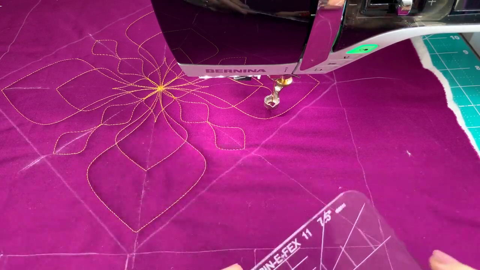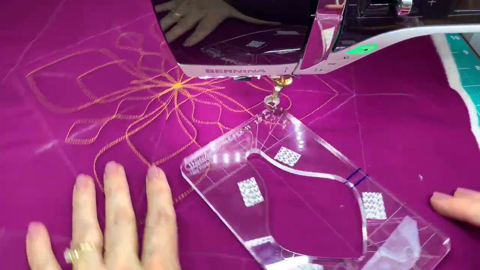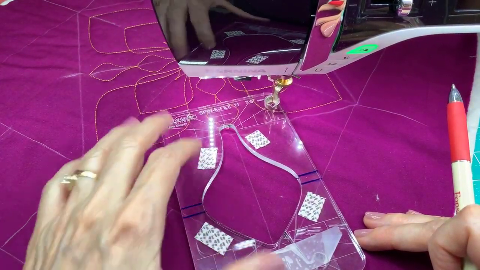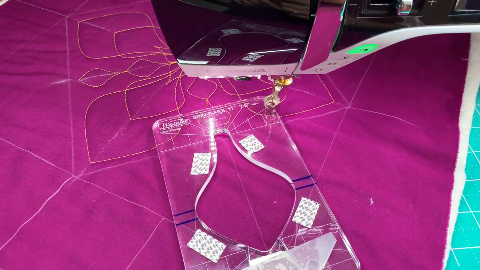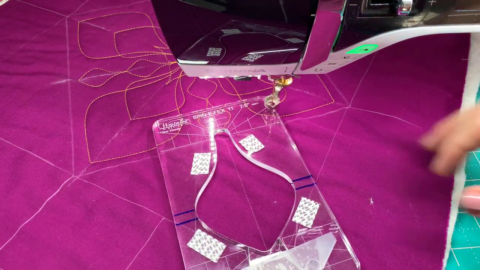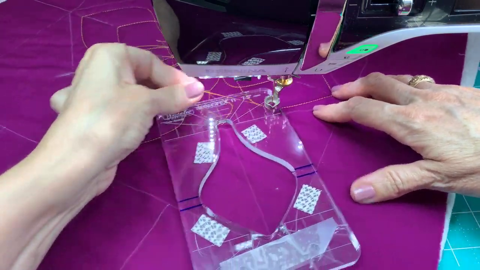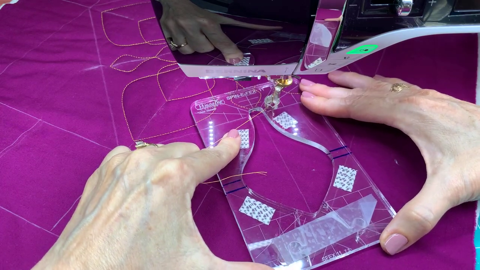All right, so here's my Spinifex. I'll just lay it right on there. And it's going to fill this space pretty good. You know, it's not exceeding the boundary, and it's right on the line, so it's going to fill this pretty nicely. All right. Right there.